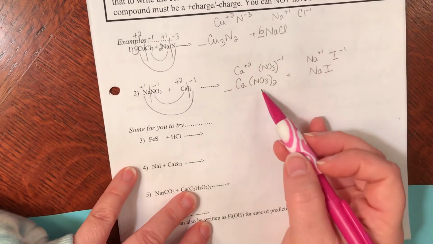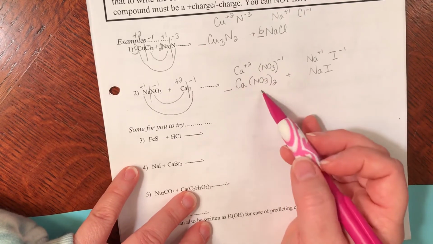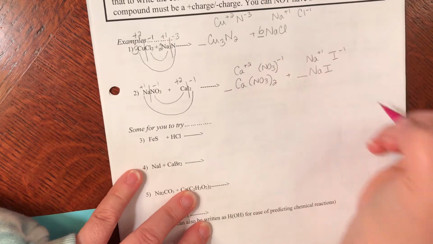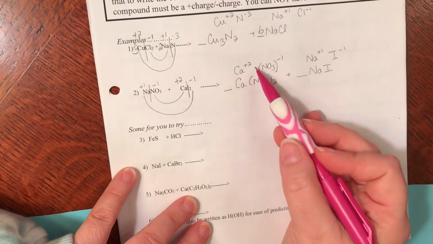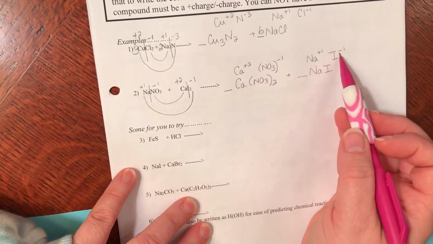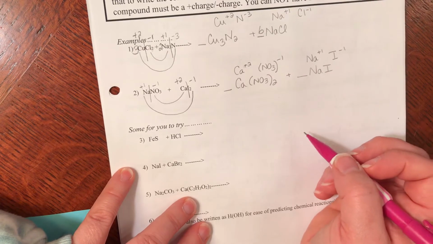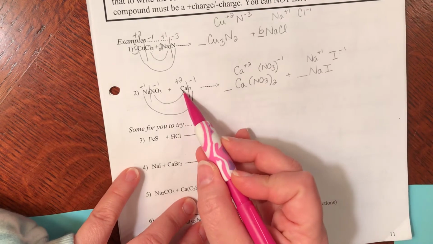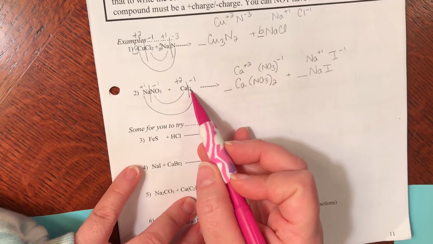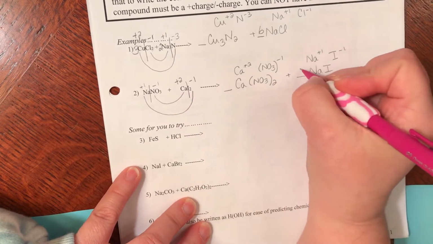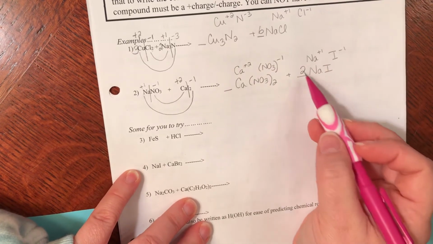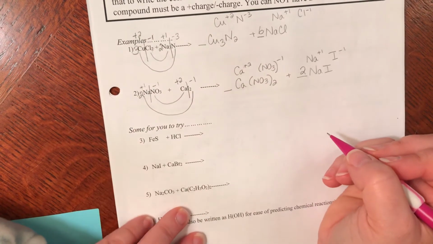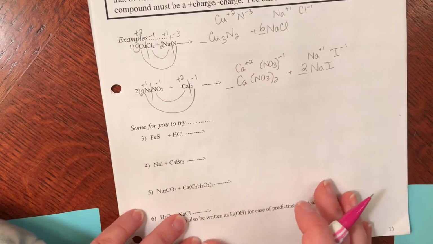And it doesn't matter if you put the sodium iodide first or the calcium nitrate second, as long as I get the two products. And again, notice I've got a positive and a negative, positive and a negative. So now I'm going to see if these are balanced. Here I have 1 calcium, 2 iodine, 1 iodine, so I'm going to put a 2 here. I have 2 sodium, 1 sodium. I'm going to put a 2 here, and now I'm balanced.